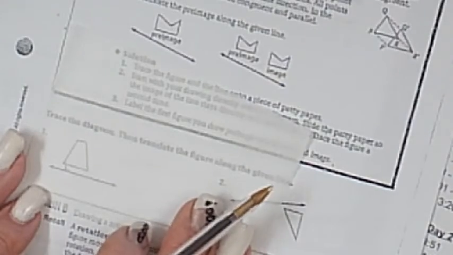How do I know the difference between the pre-image and the image? What was the prime mark? Whatever letters you put here, then on your new shape you're going to put the prime mark, which looks like an apostrophe. You can look at your tracing paper on your notes because you still have your notes. Both of those should be able to fit on this paper. You can come back to that so I know that you're listening.